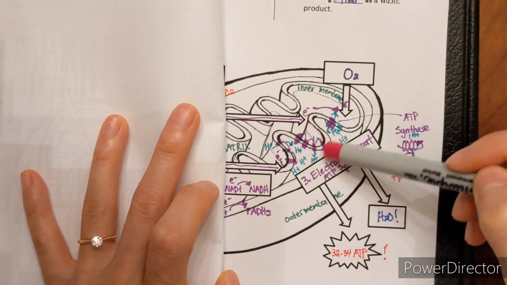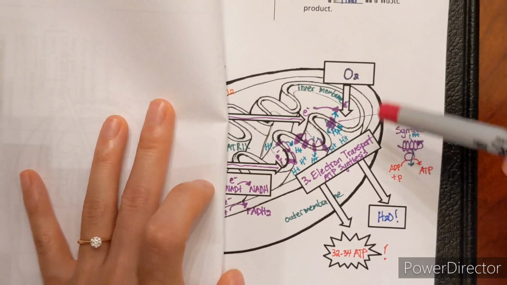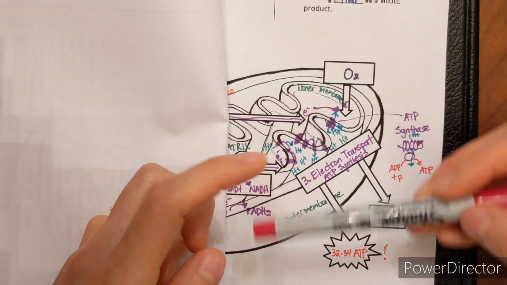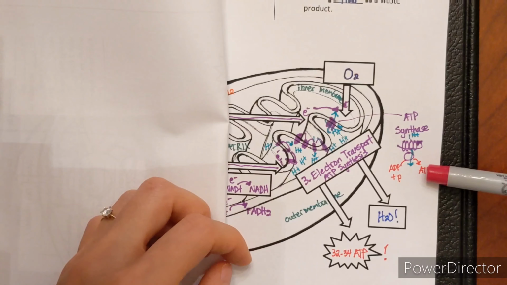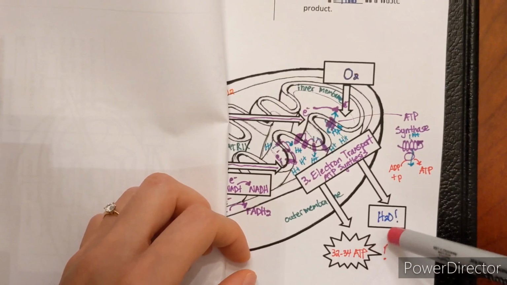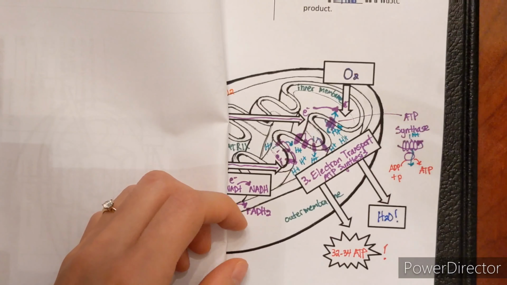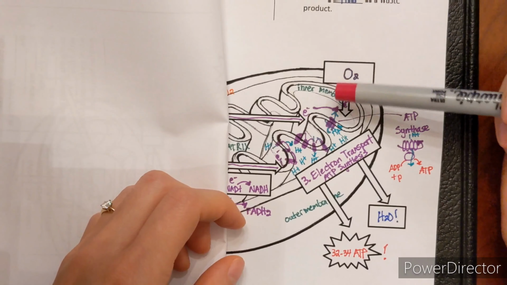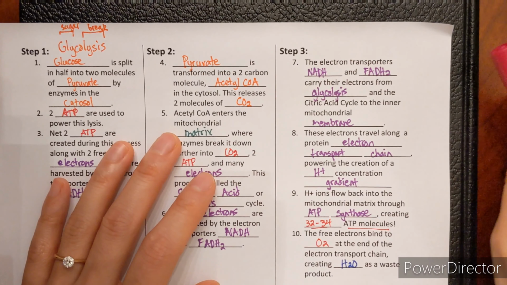Let the hydrogen ions flow back naturally through facilitated diffusion around the ATP synthase. Let the ATP synthase rotate and crank out our ATP. Create 32 to 34 ATP. Woo! And then finally catch your electrons at the end of the electron transport chain using an oxygen molecule to create water. Ta-da! I realize I forgot to put in the steps here.